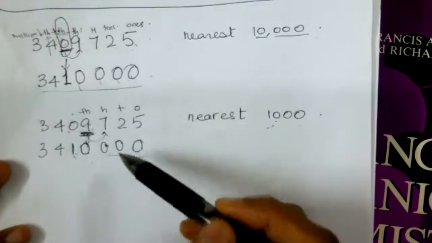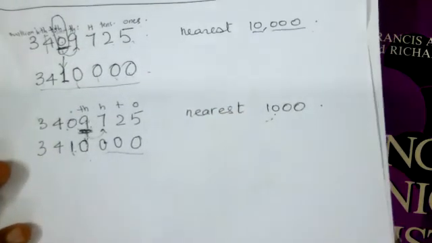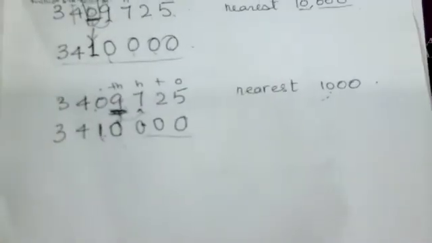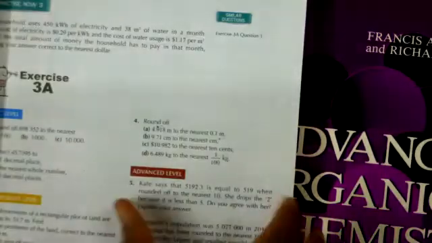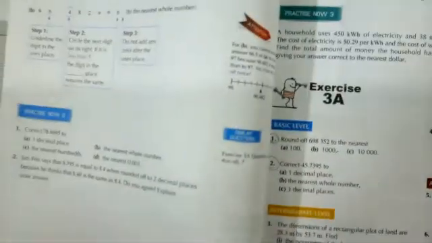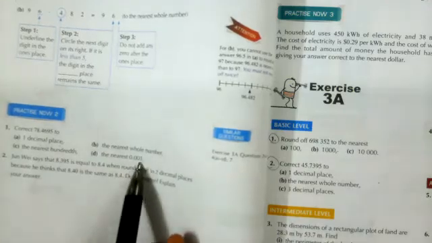Abdul Nafi, you want to say something? No, ma'am. Okay. So should we move on? Okay, let's do practice now to correct this to 1 decimal place and to the nearest 0.001. Let's do this. I need more papers, Sidra. Okay, so let's do this.